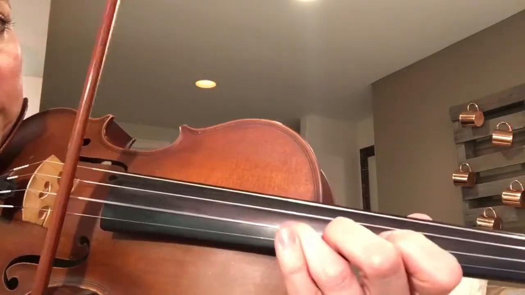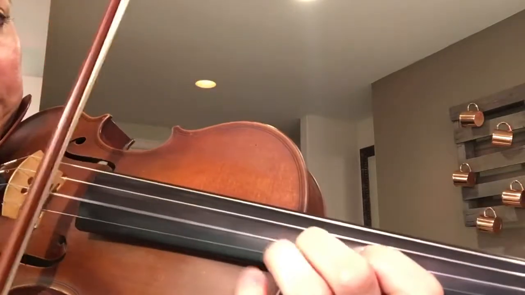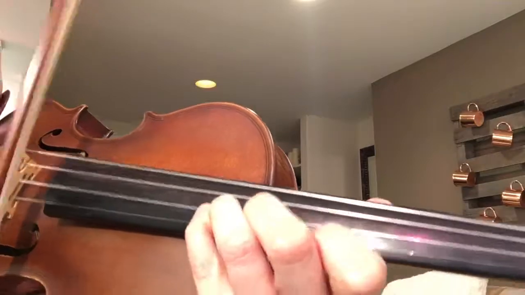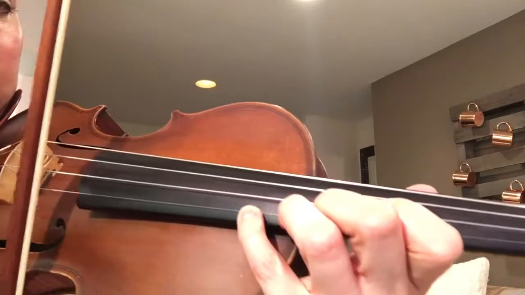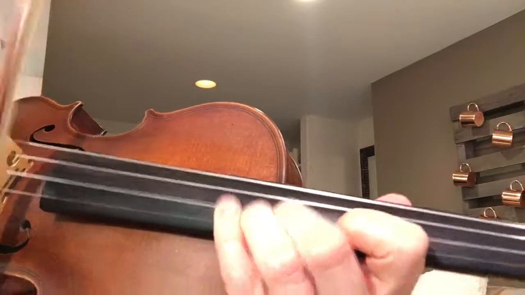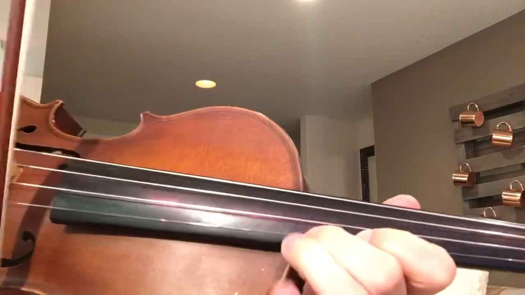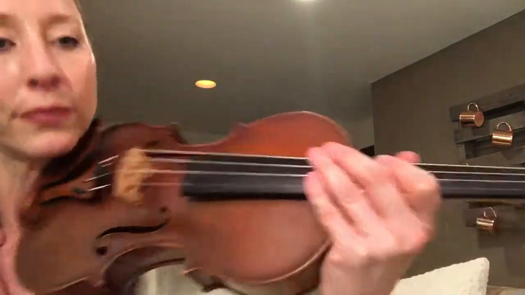So I just played that flat 3, it sounded funny. Okay, if you don't know perpetual motion, talk to me about it. We'll learn it, because that one is so good for learning positions. So good. Okay, now let's go to the 6th position.